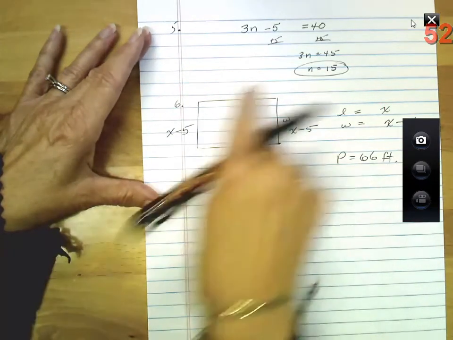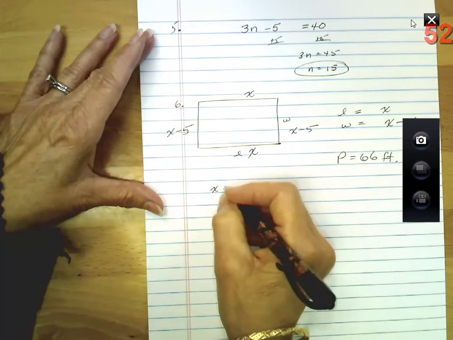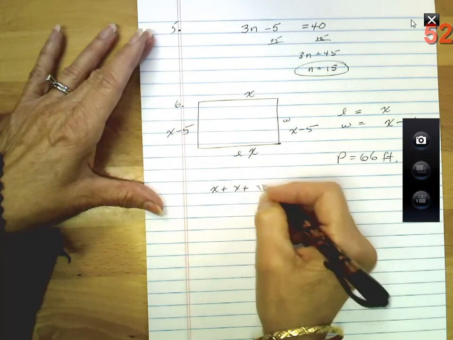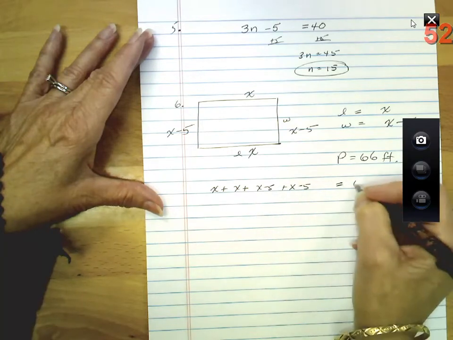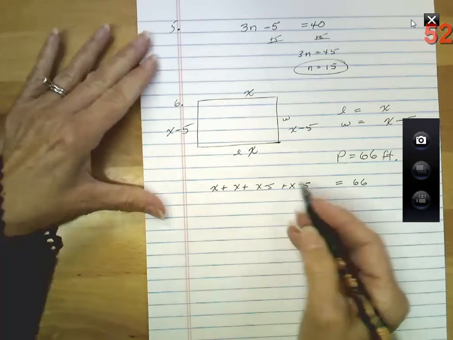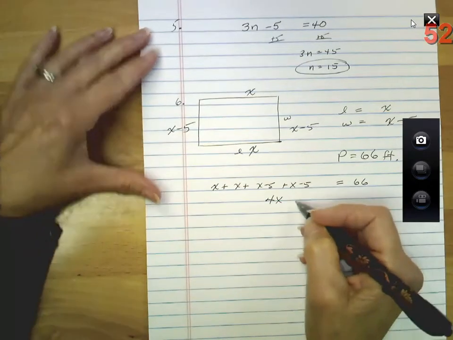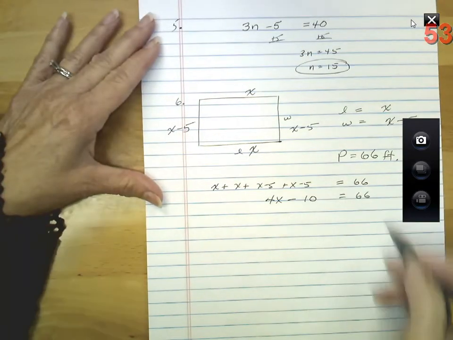So if we add all that up, we get the perimeter. So X plus X plus X minus 5 plus X minus 5 gives me 66. Okay, so altogether we have 4 X's minus 10 equals 66.